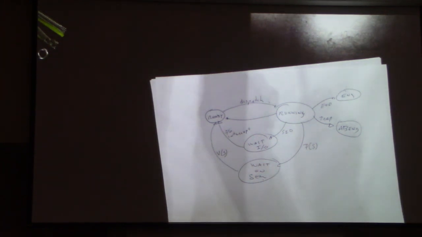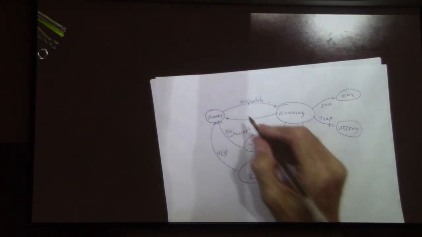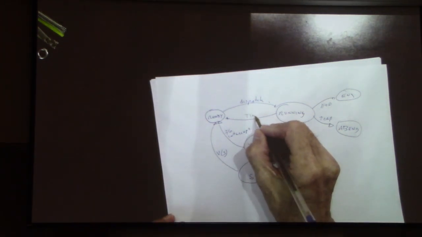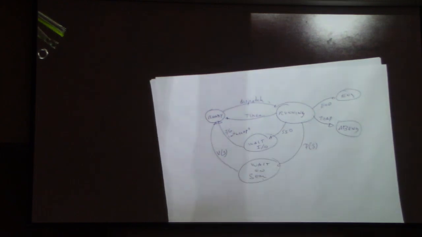P is a software or hardware interrupt? Software. V is software or hardware? Software. Remember that we have the I/O interrupt, which is hardware, and this one, what is the name of this one? Timer. It's hardware as well. Right? Okay.